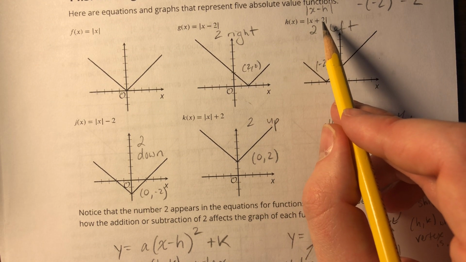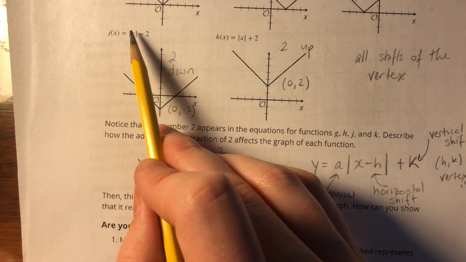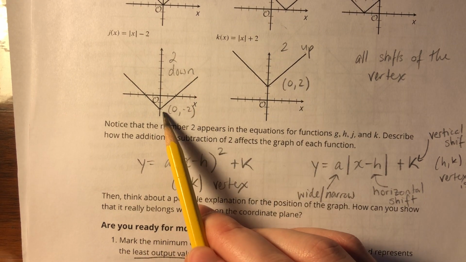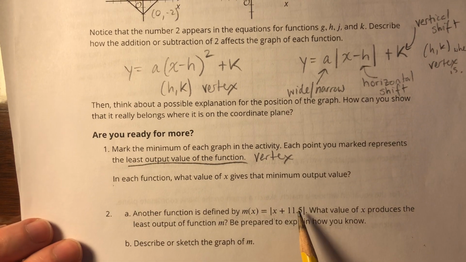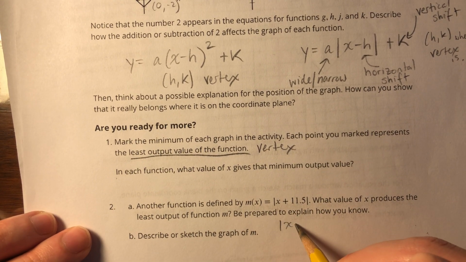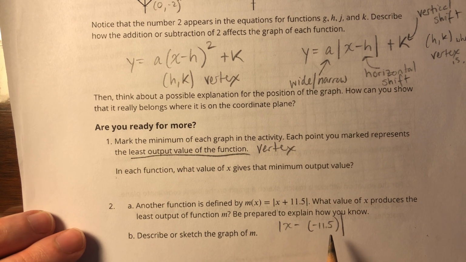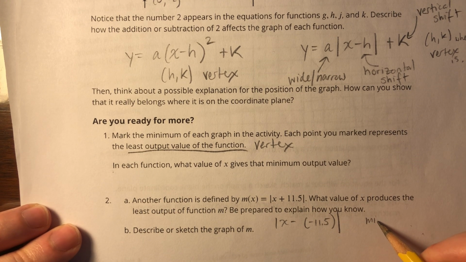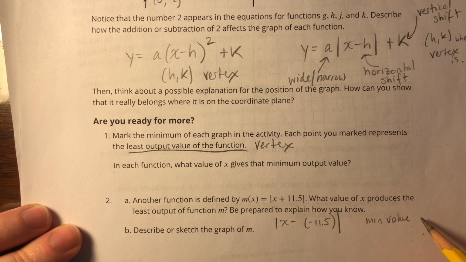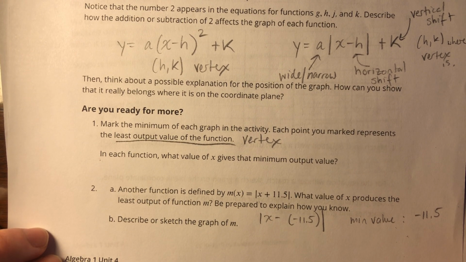Here I've got positive 2, really negative 2. Here, I'm not subtracting anything, so really I'm subtracting 0, and the x value is 0 as well. So if I've got plus 11.5, that's really like saying x minus negative 11.5. So that's going to be my minimum value of x, or at least the x value that produces the minimum value.